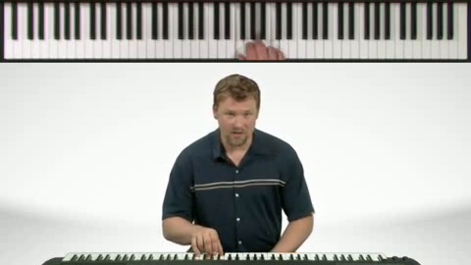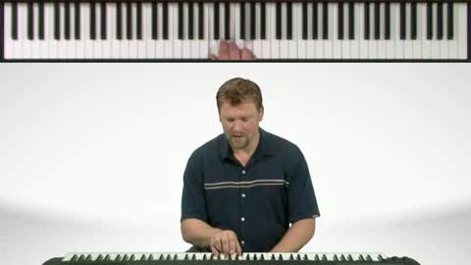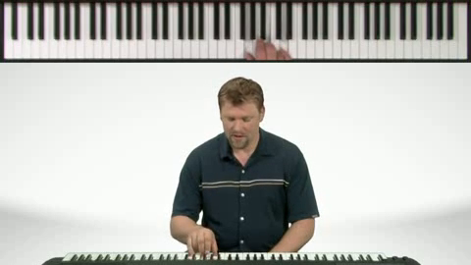Let's review the chords. We'll start at the root again. So we have C, E, and G. That is the C major chord. We'll start on the F. A, C. That is the F major chord. Now we're going to start on the G. The B, D. So G, B, and D makes the G major chord. I'll play them. C, F, G.